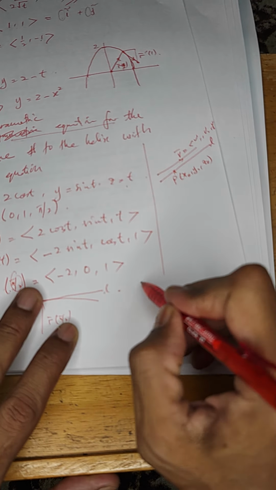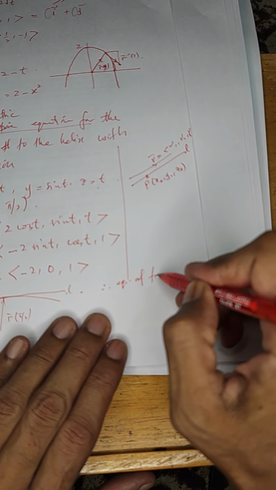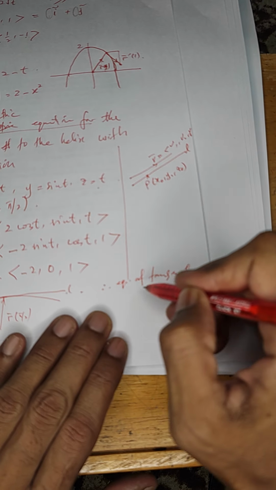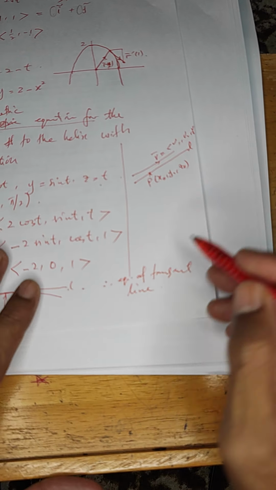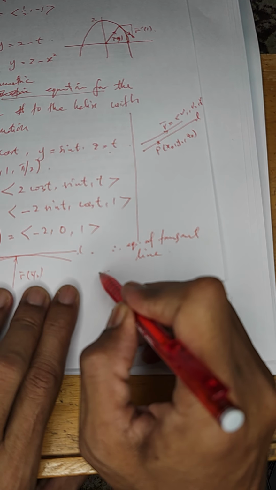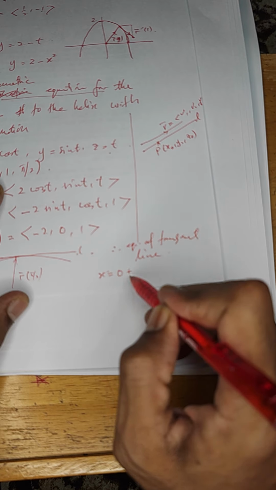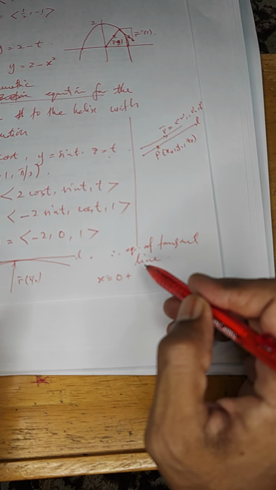So therefore, the equation of the tangent line: we have x equal to x naught, our x naught is 0, plus our v, which is that.